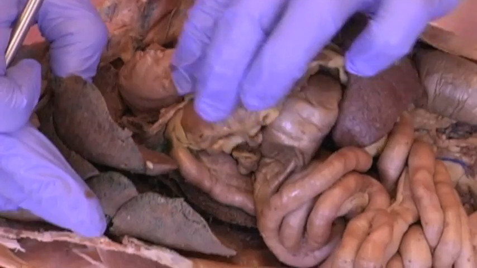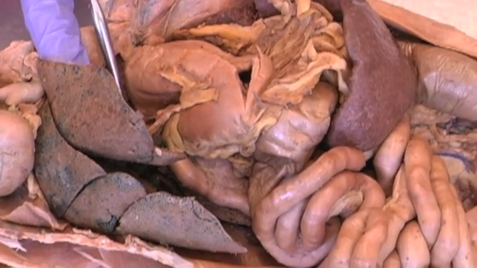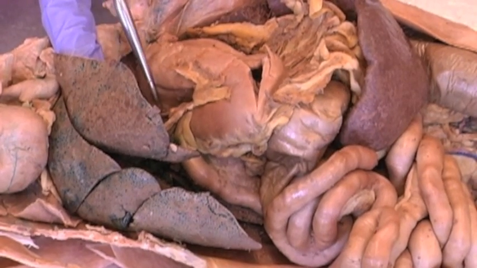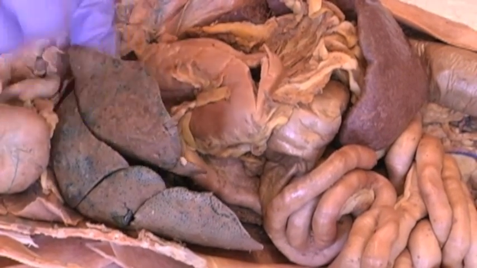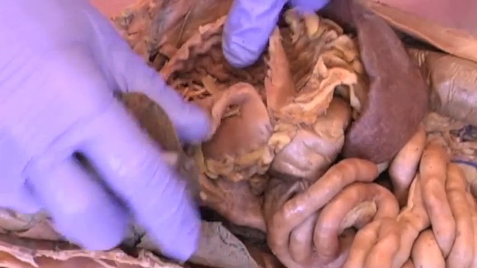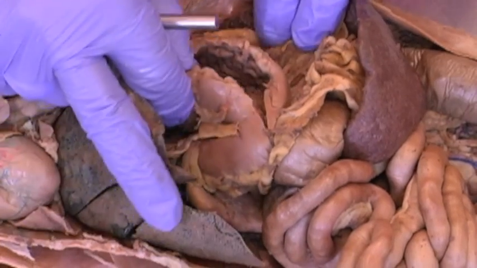Moving down then below the liver, we have the stomach. You can see the cardiac sphincter, the muscle that controls contents going from the esophagus to the stomach. And in the stomach, which has been cut open here, inside we can see the rugae, the folds of the stomach, and a bunch of nematode worms as well.